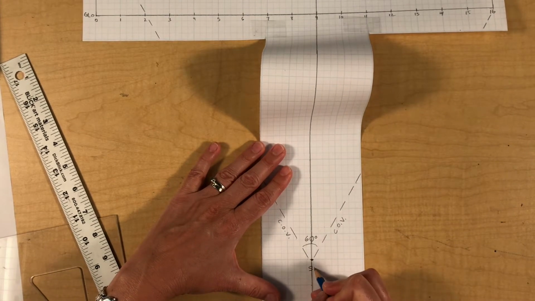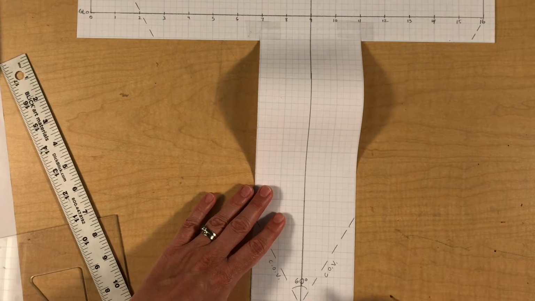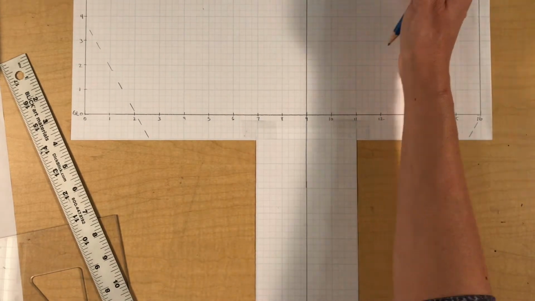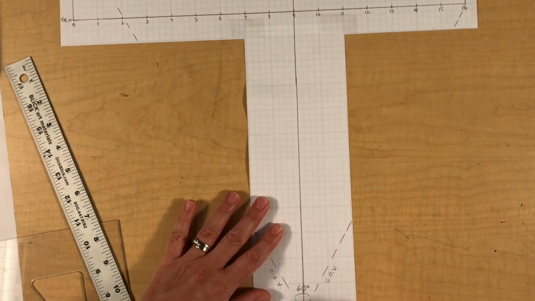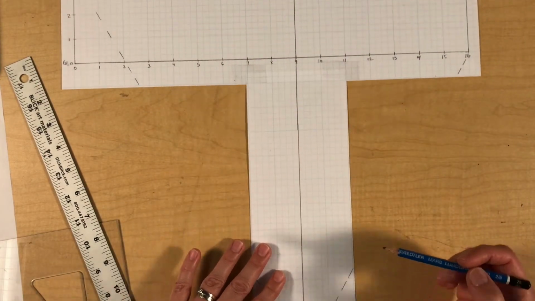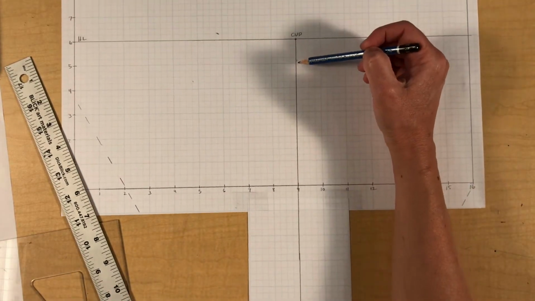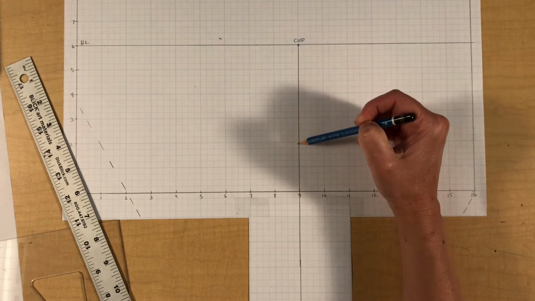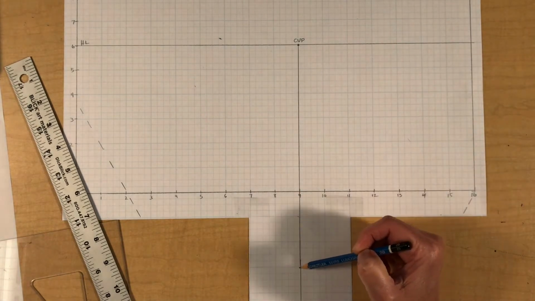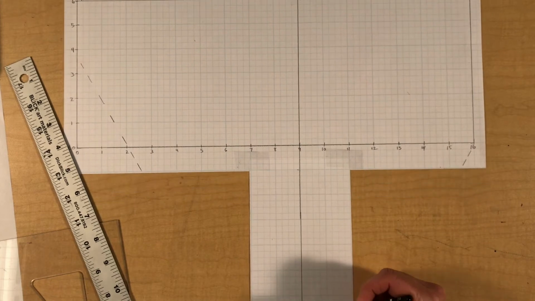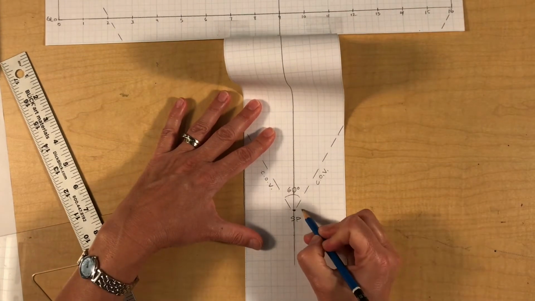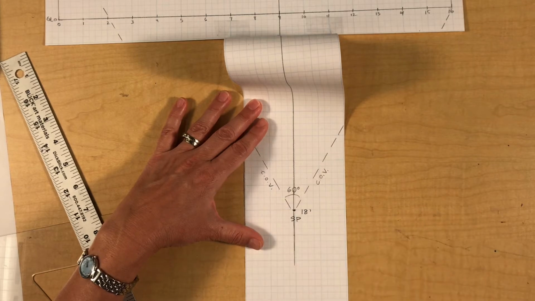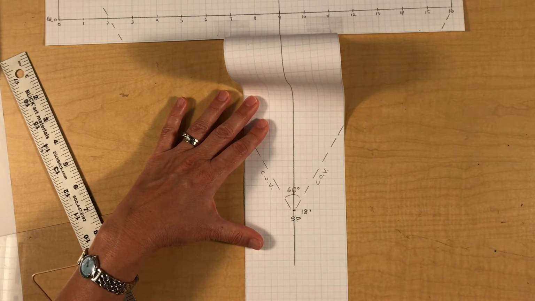I'll label it SP. Now count the number of inches from your central vanishing point to your station point and just count those inches down. So we've got, it's at 18 feet right there. So I'm just going to mark that there, 18 feet.